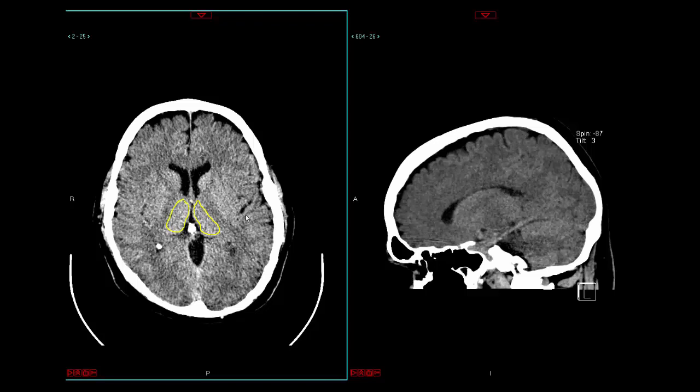At the level of the thalamus now, we're really starting to get into the superior temporal gyrus, which we're going to see right here. It's sort of bordered a little bit more obliquely, anteriorly. We get an idea of that here.